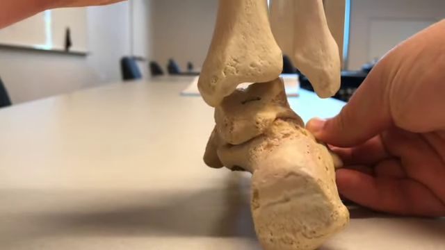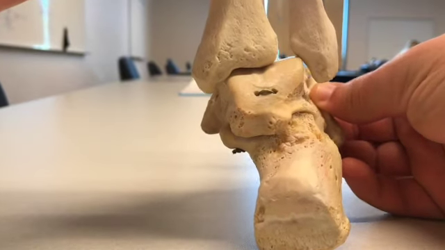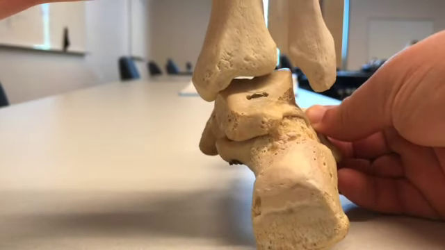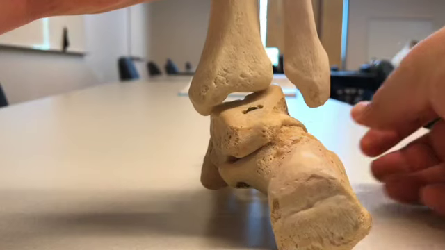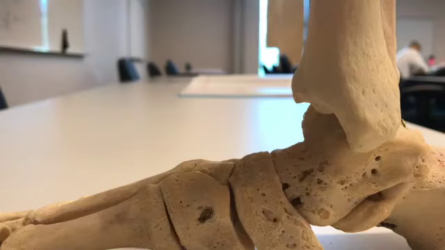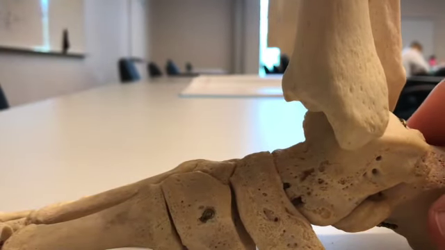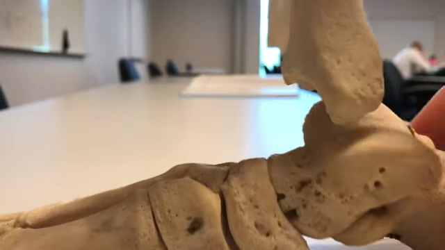Obviously what we're looking at now is going to be more of an open chain. So obviously now the talus, or the foot complex, is moving on the tibia and the fibula. This is a medial view. So really get to know this view well.